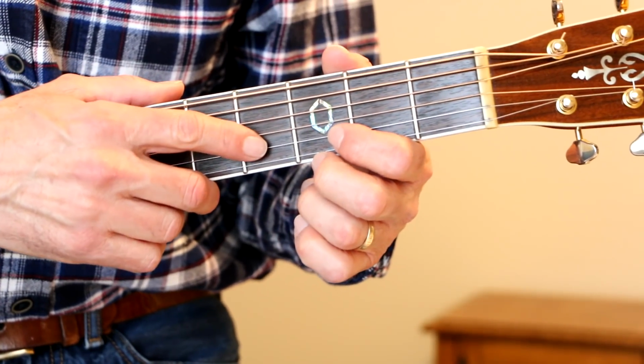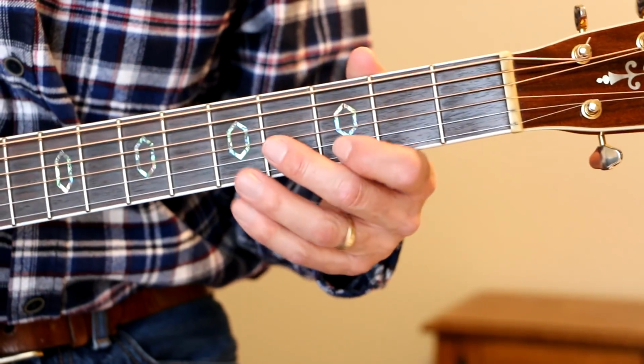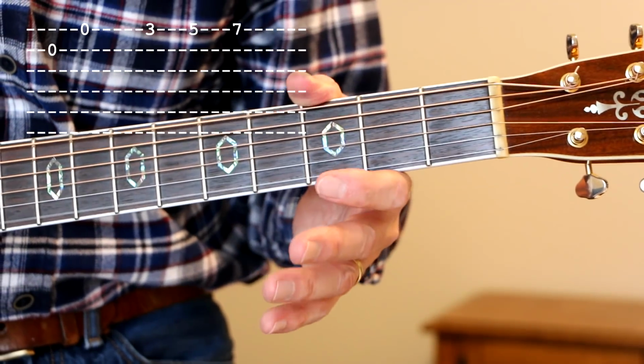These two notes are open, the B string, E string, right? And then we play 1, 2, 3, 4, 5, 6.